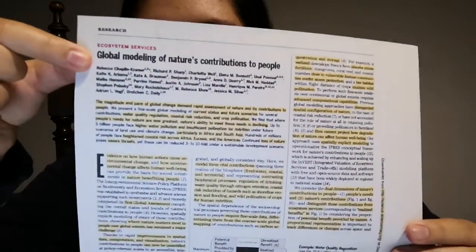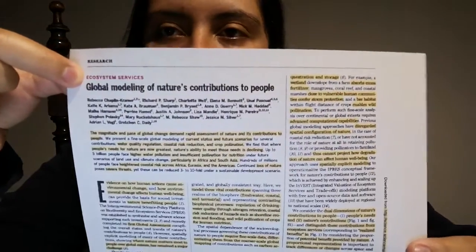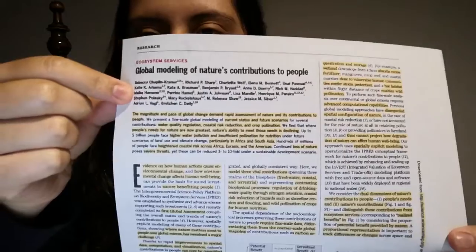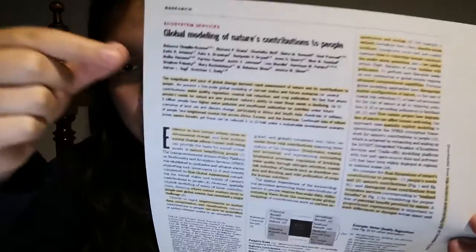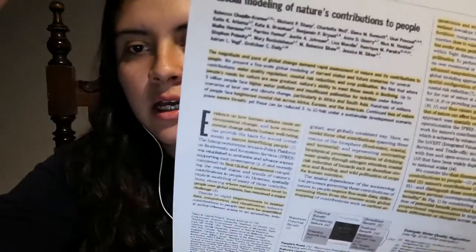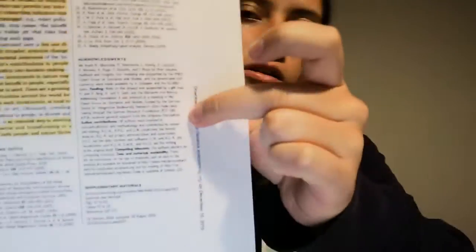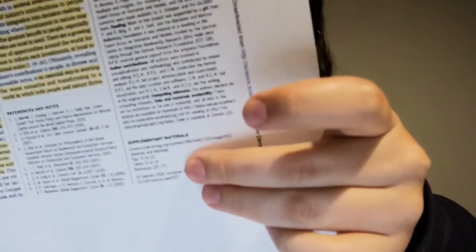It has a title, a topic that is ecosystem services, the different authors, the abstract, and finally the references, the acknowledgements, and the supplementary content.